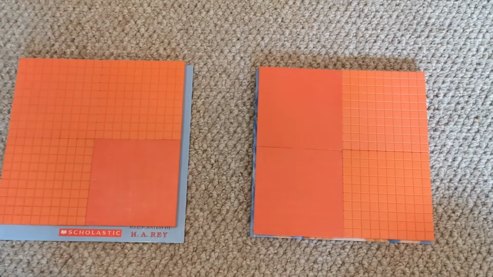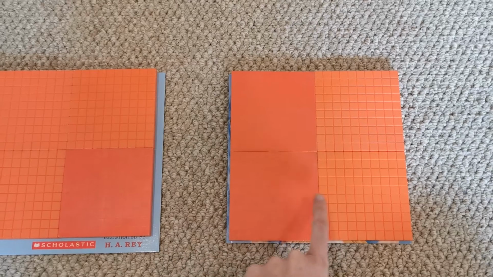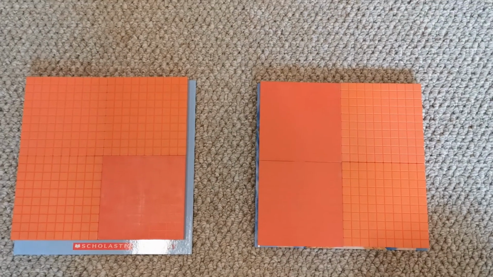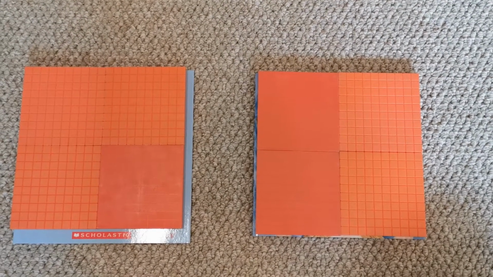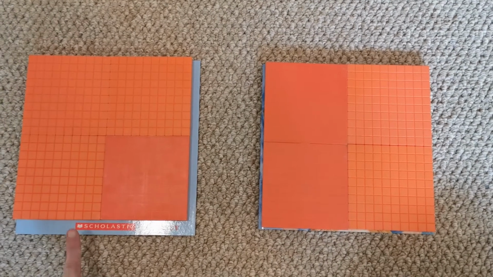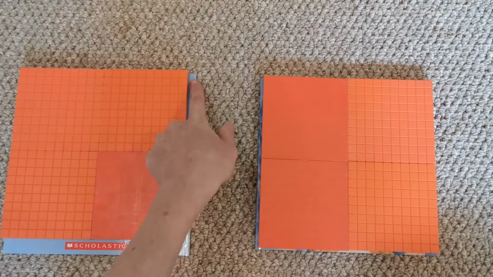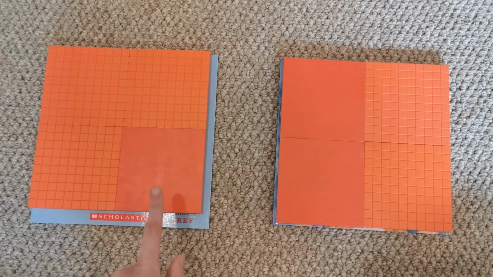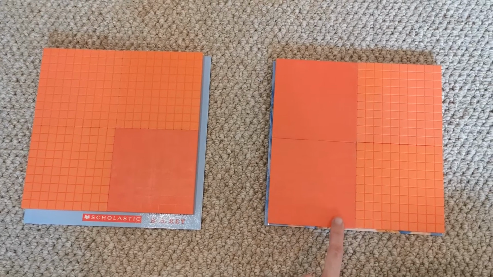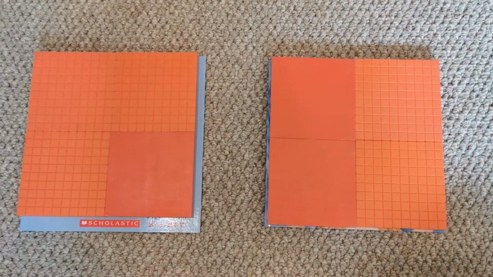Now, I put 4 orange squares on each of these books. Can you tell by looking at it now which book has a greater area? I can still see a little bit of this book, which means it has a greater area than this book because the 4 orange squares are completely covering the area of it.